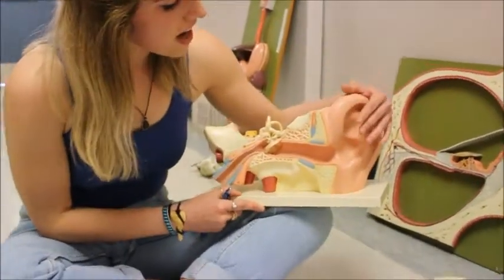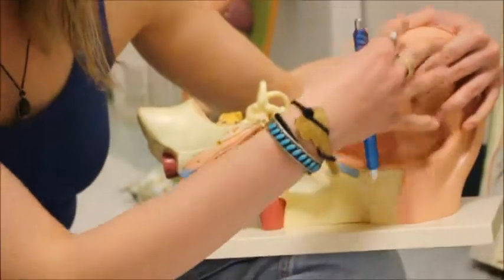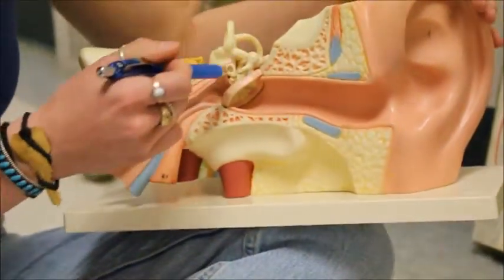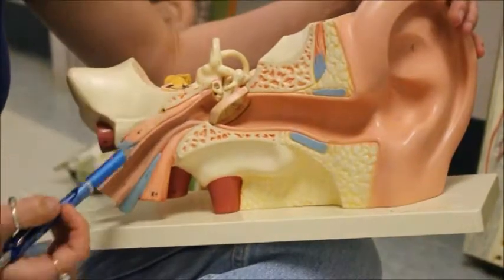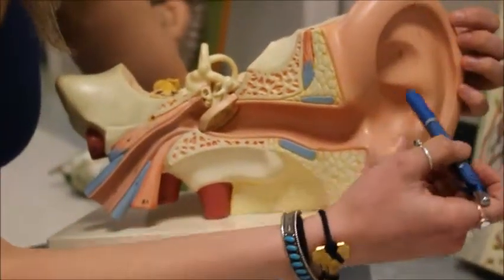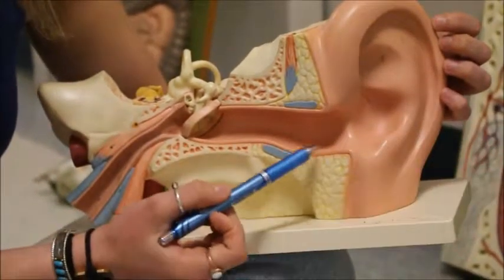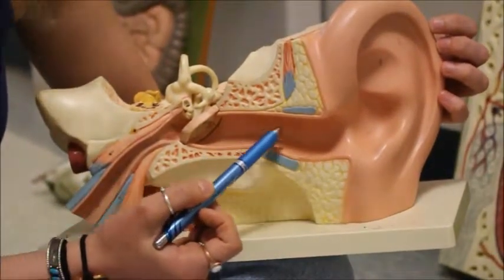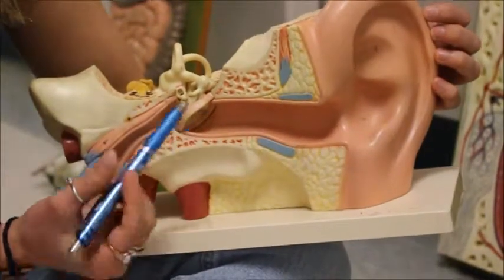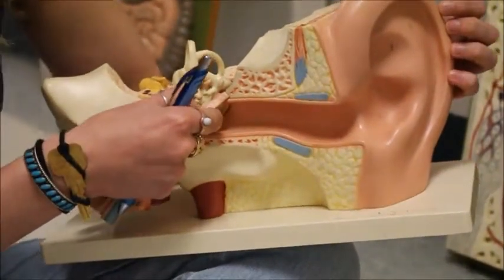So right here, this outside of the ear is your external ear. You have your middle ear and your inner ear. On the outside, you have your auricle. You have your external auditory meatus, which comes into your tympanic membrane, which is also called your eardrum.